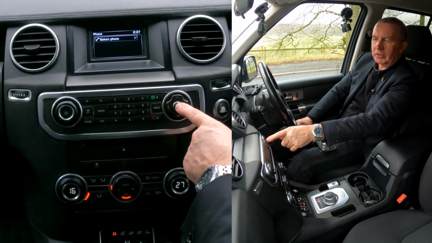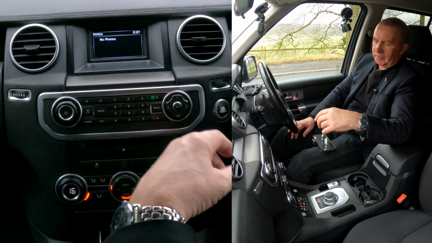There's an arrow at the side of delete, so we click the arrow at the side, and there's only my phone connected at the moment, so we click to delete Barry's iPhone. Do you want to delete Barry's iPhone? OK, or if not, we just click the arrow down to cancel. So I've clicked OK, that's it, the phone's gone.